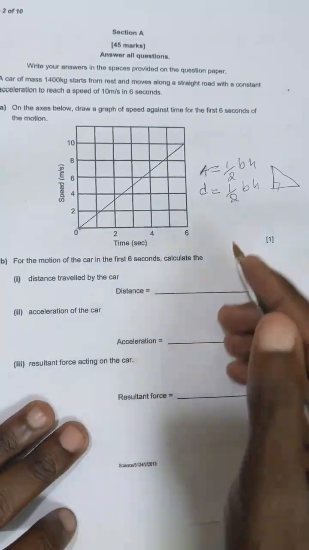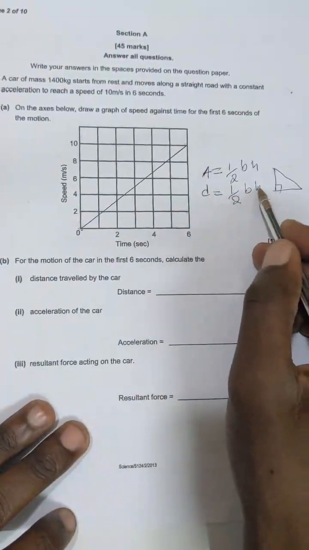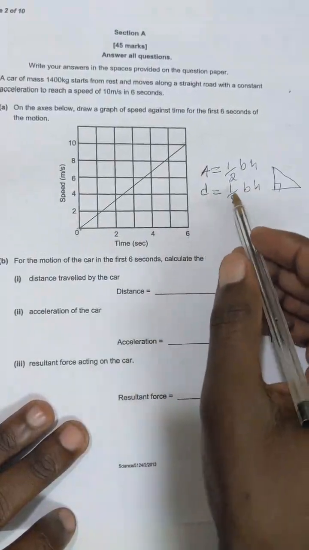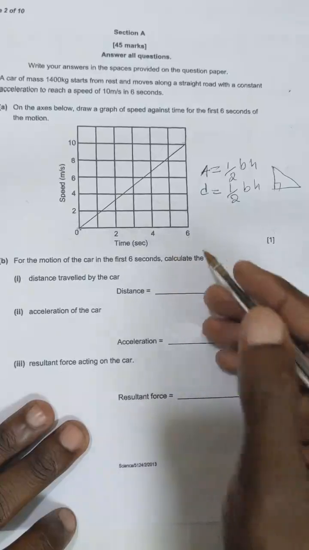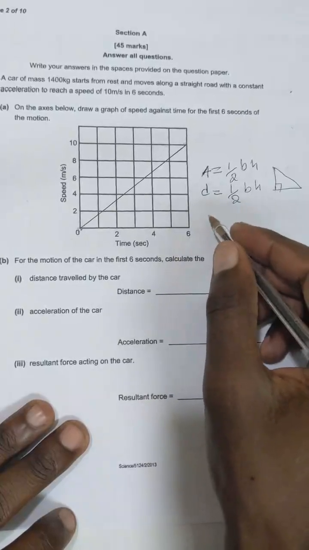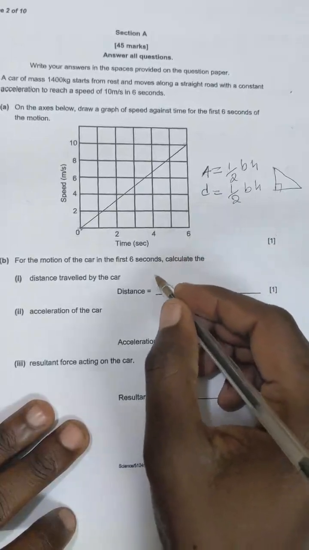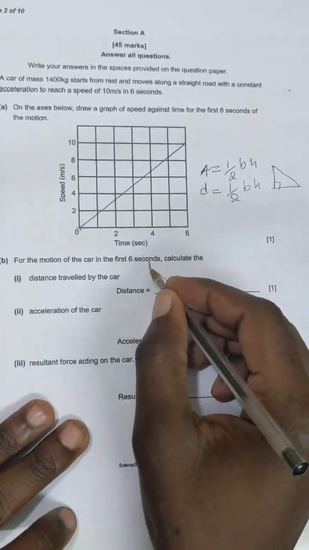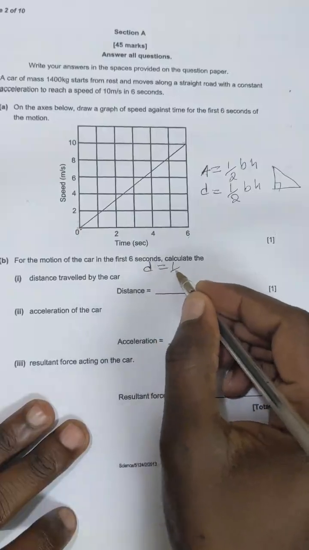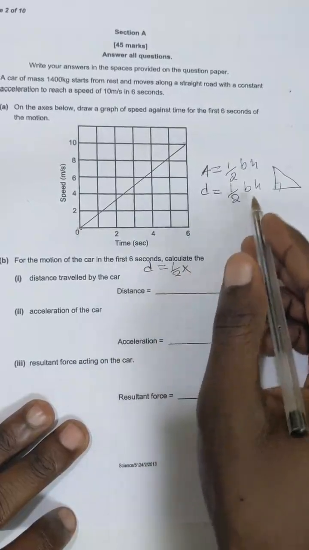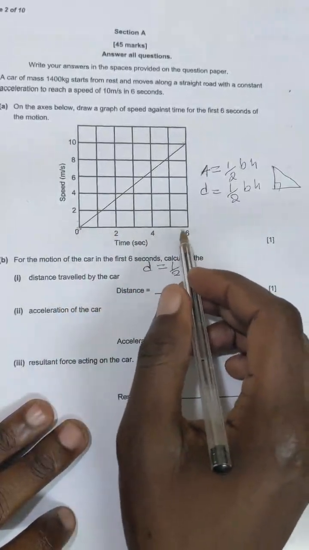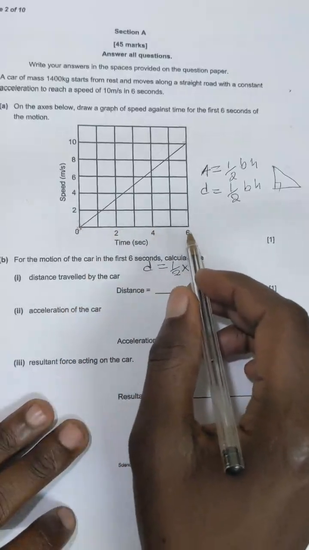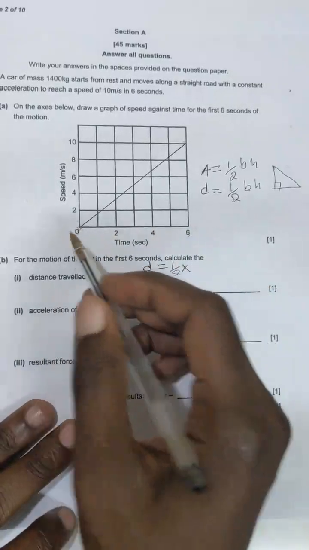So how can we calculate our distance? D is equal to 1 over 2 multiplied by our breadth. Our breadth is the 6 seconds, which is 6 minus 0, just 6.